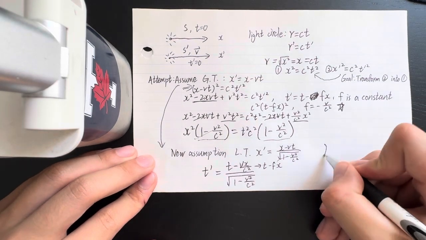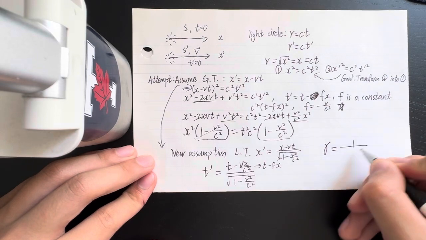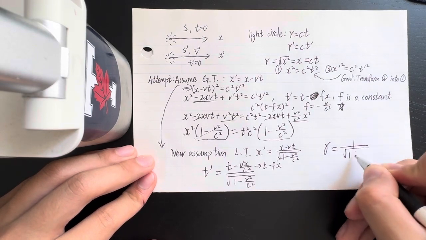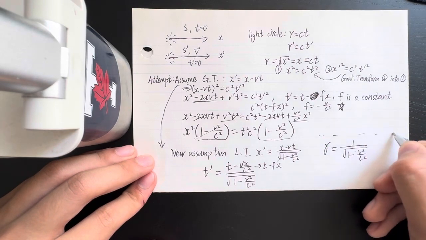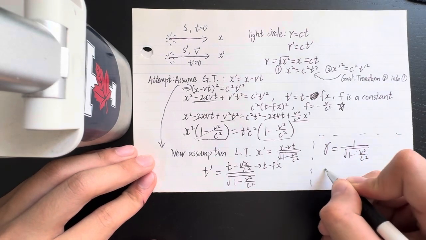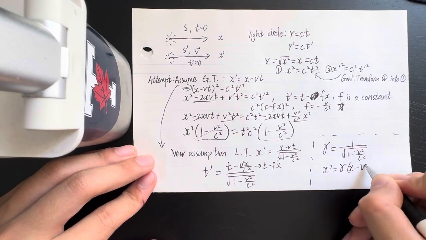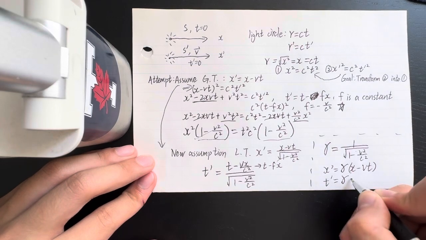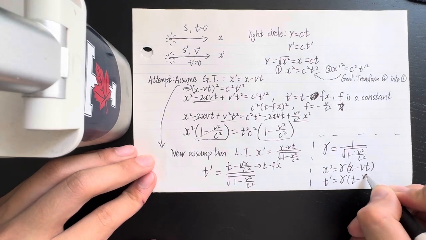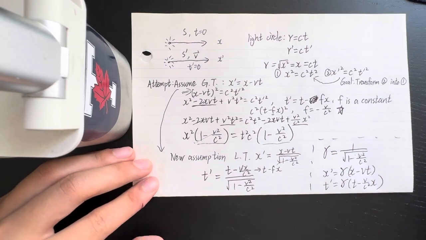And just one more note, we call gamma the Lorentz factor, where we define it to be this whole thing, so more conventionally it's written as x prime equals gamma times (x minus vt). Similarly, t prime equals gamma times (t minus v over c squared x). Okay, I hope this clears things up a bit.